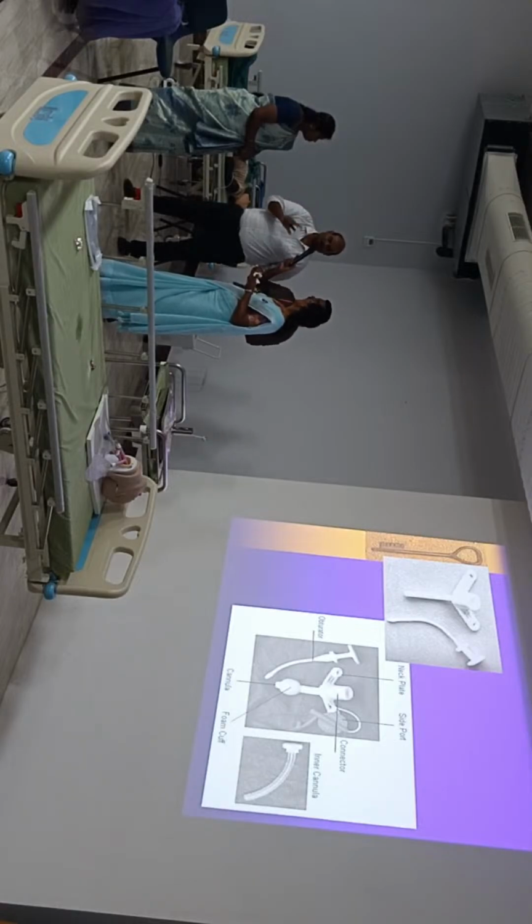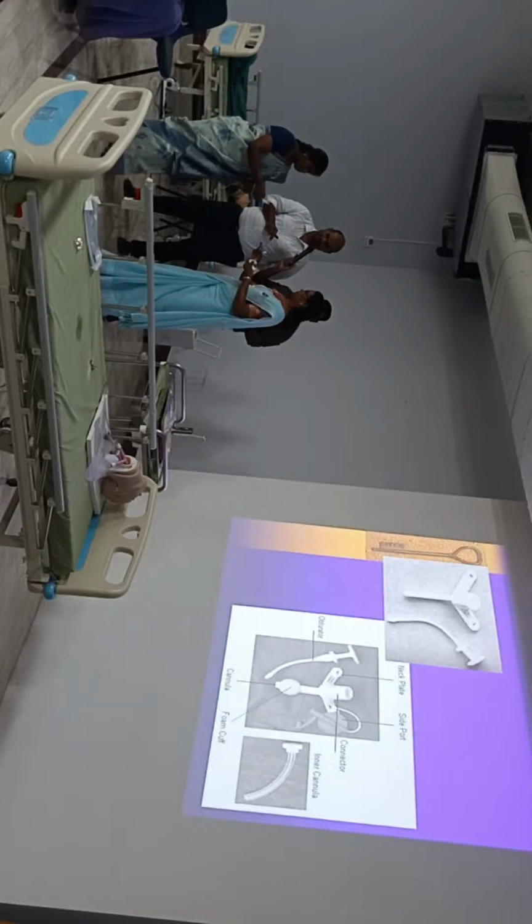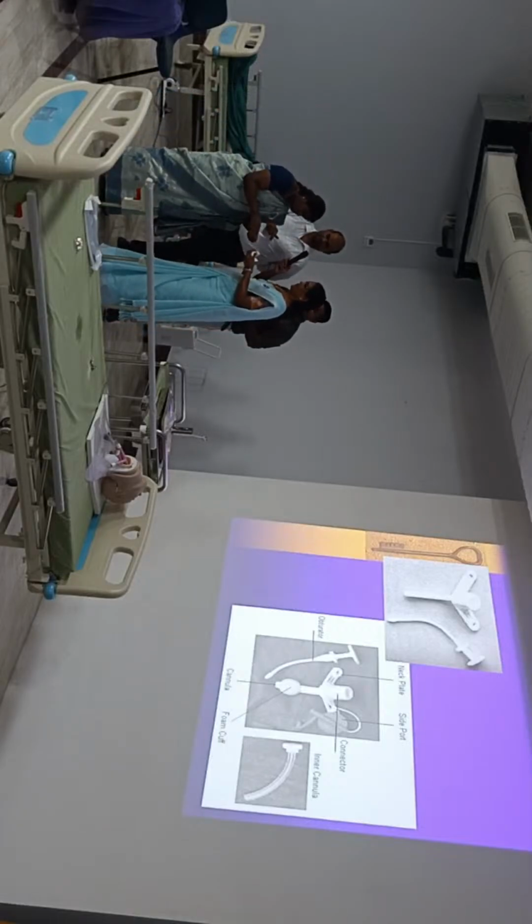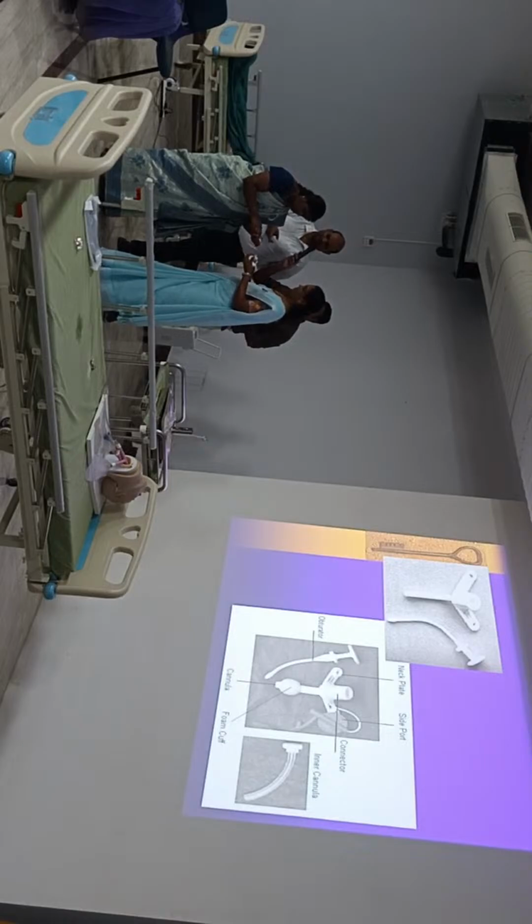So there is no hard and fast rule. You have to inflate with 5 to 10, basically entirely clinically customized. Just inflate the balloon. Inflate with 10 ml. There's no patient here. No, inflate with 10 ml. That's what I'm trying to say. You just feel the pressure.